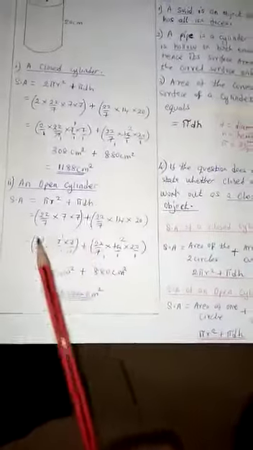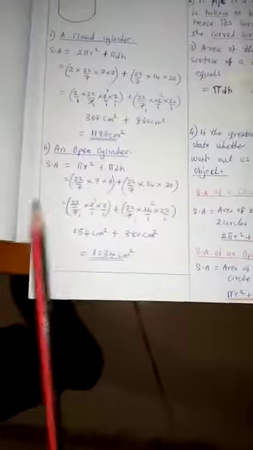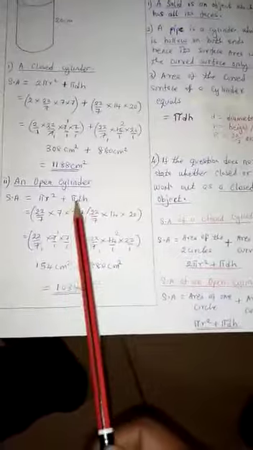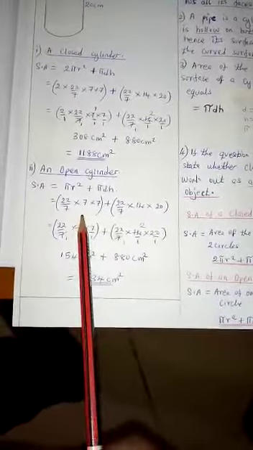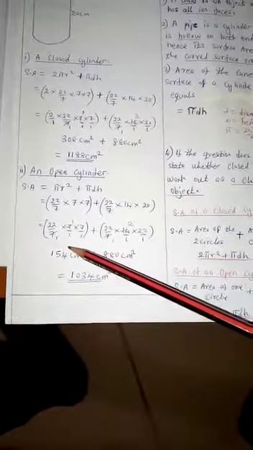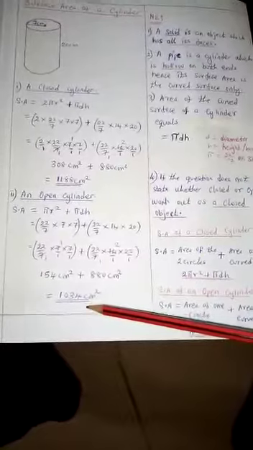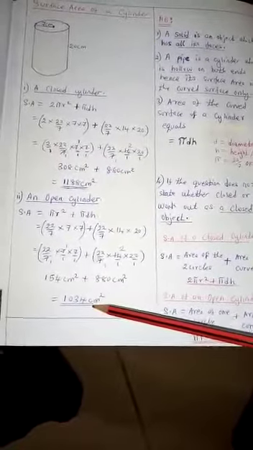The other one is when it is an open cylinder. When it is open, we don't have the top, we'll talk of the bottom only. So we'll have the area of one circle plus the area of the curved surface. Substitute your measurements in the formula, simplify your work carefully, and then you'll have the two answers for the two different shapes, then add them to get the surface area of an open cylinder.